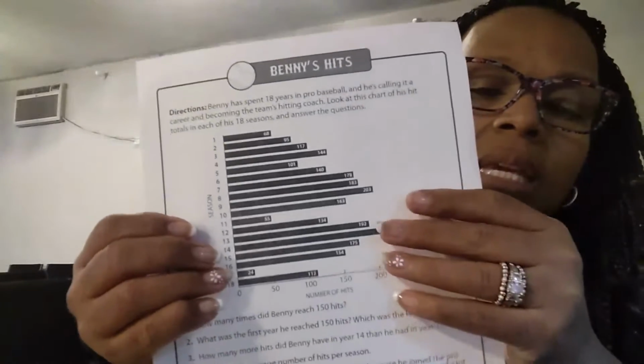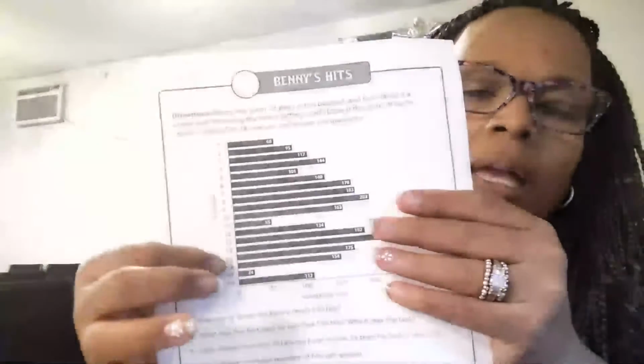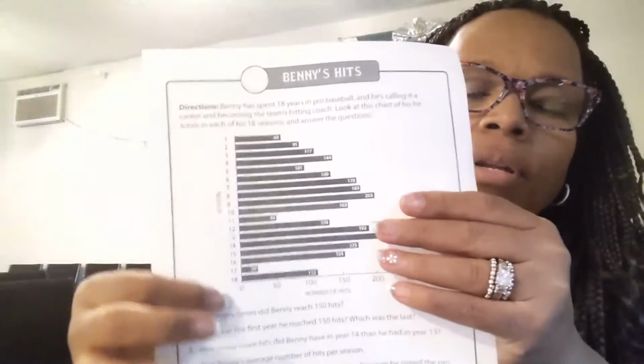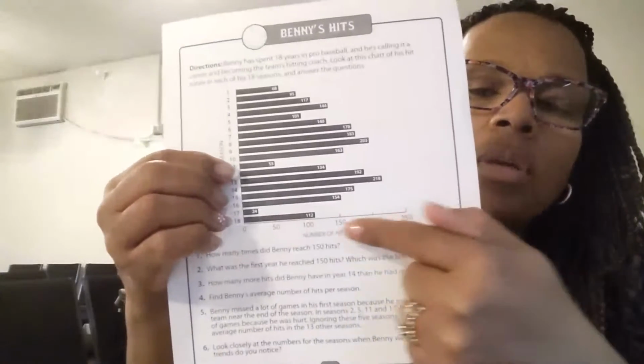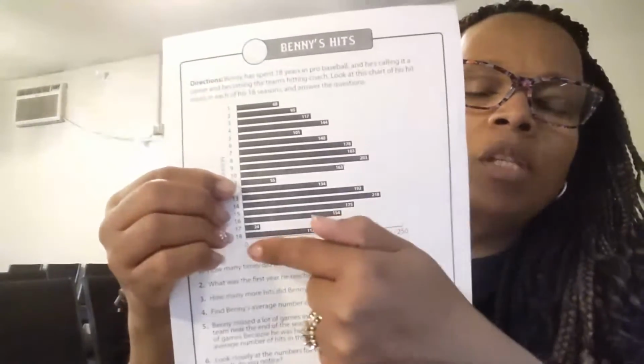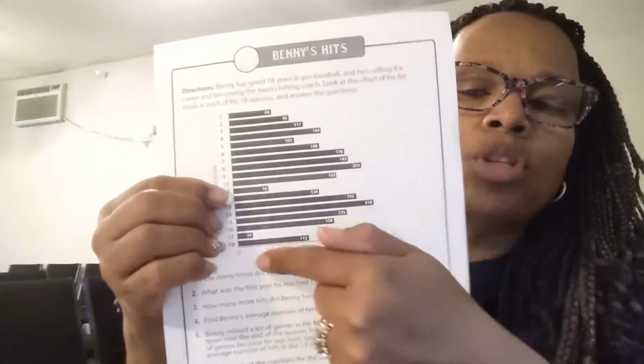Now, typically on charts, you have some keys on here. Look at the keys on the side here going vertically, and the keys under here that go horizontally. Always pay attention to that when you're doing charting, okay? All right. So we have the seasons 1 through 18, and we have the number of hits 0 to 250.